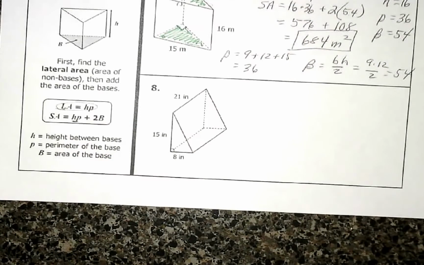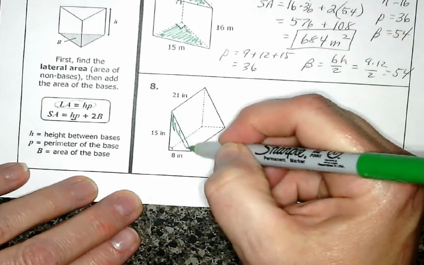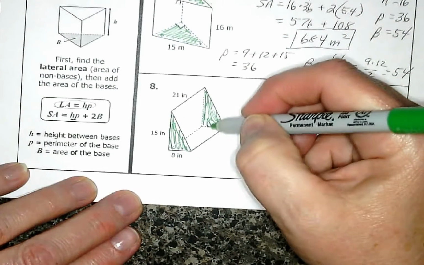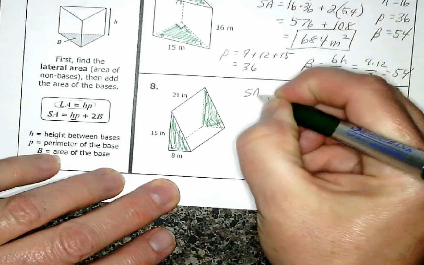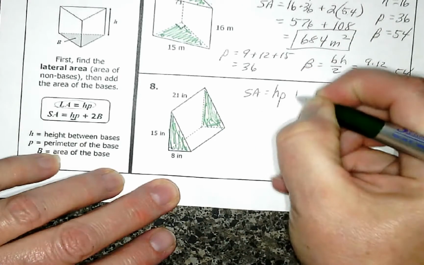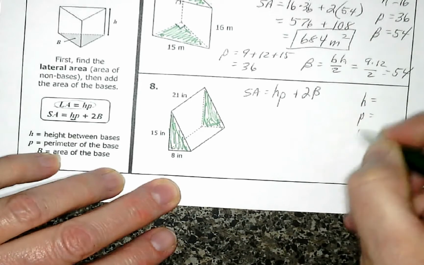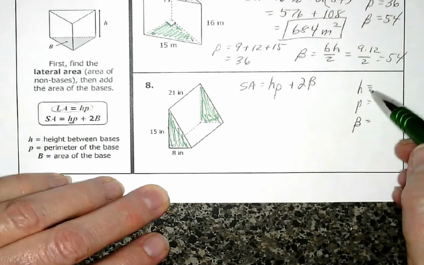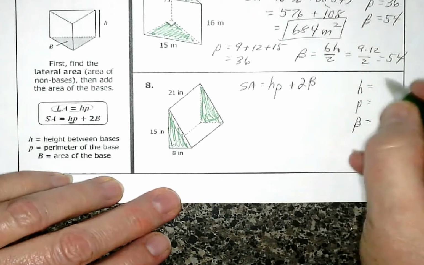We're going to follow the same procedure. I'm going to identify the bases, which you can see are kind of the triangles here and back here. Okay. I'm going to go ahead and write the formula again, and identify these three things. See how you have to be methodical? So the H is how far is it between these two shaded? Okay, so you can see here that's 21.